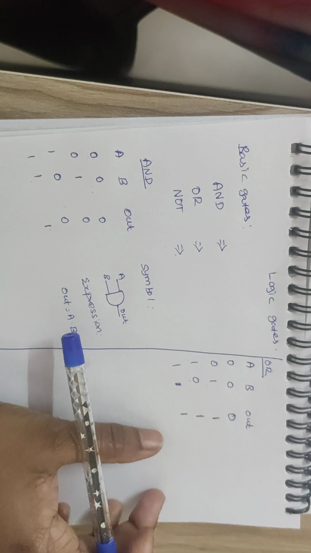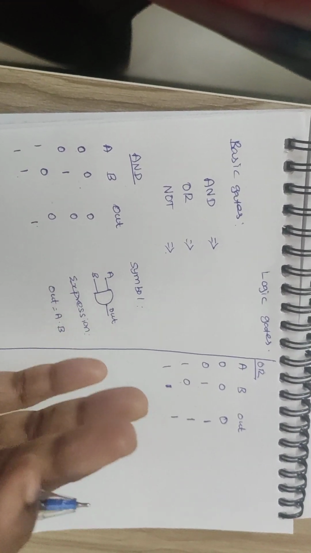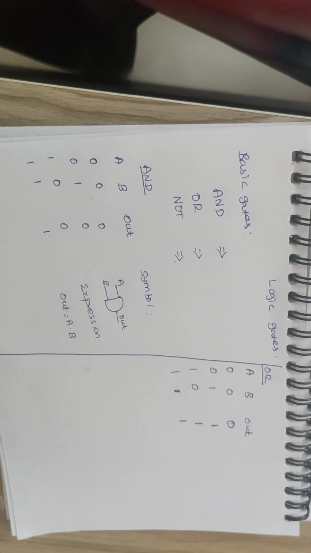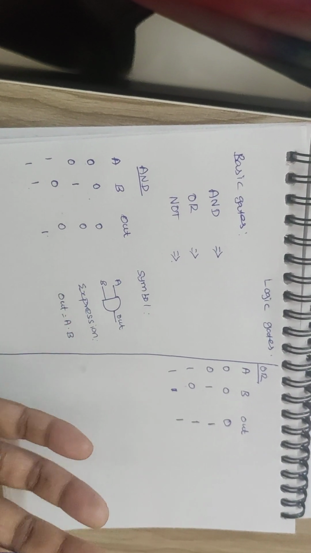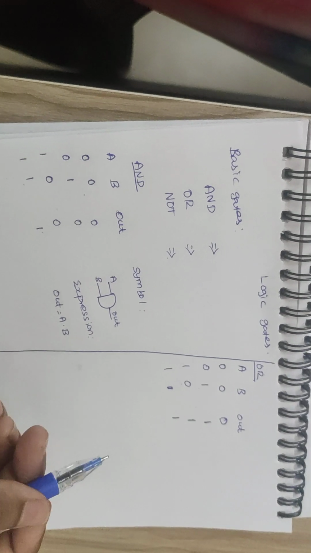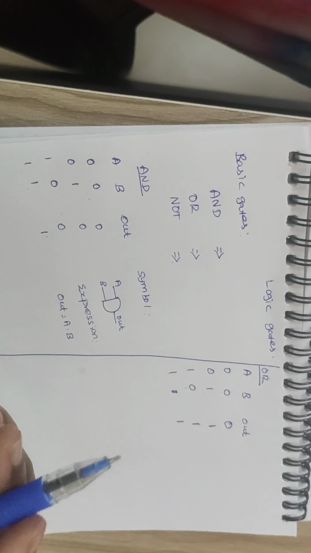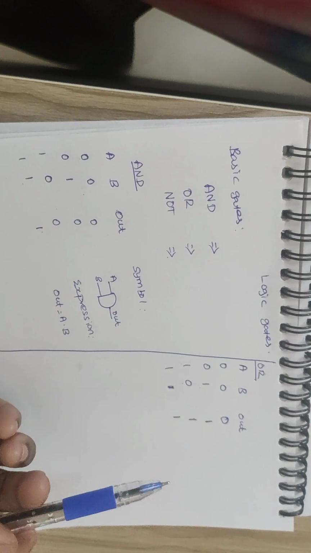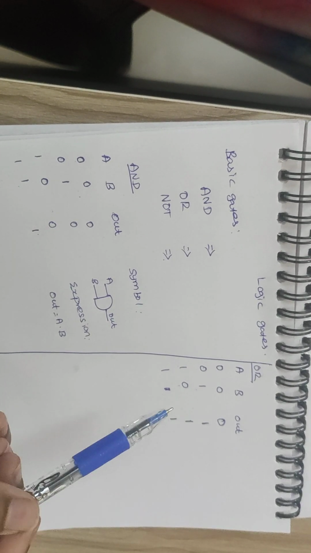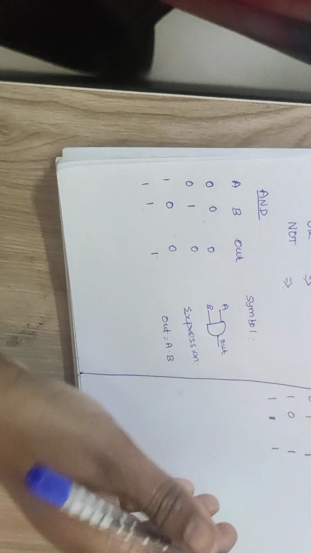Is this understood? It's the same as before, but from the gate name itself, AND gate or OR gate, we can come to know that the AND gate has a requirement that its output will be 1 only if both of its inputs are 1. Same for OR, the functionality is OR: any one of the inputs being high is enough to make the output high. So that is what we understood now.